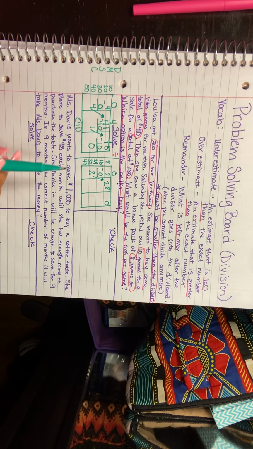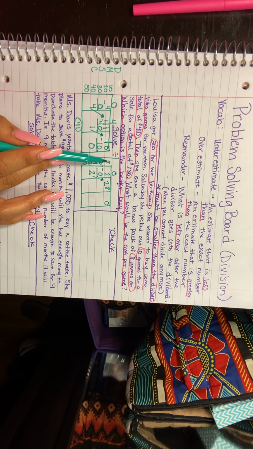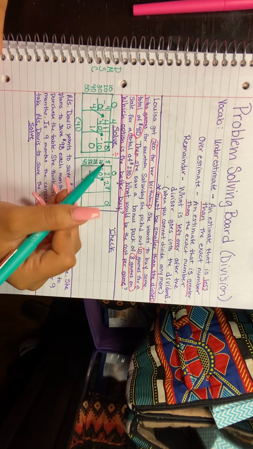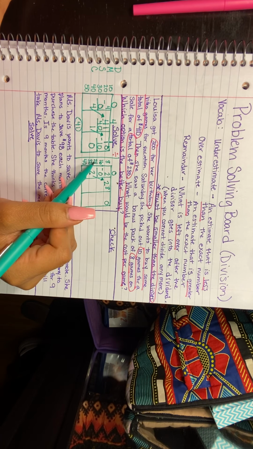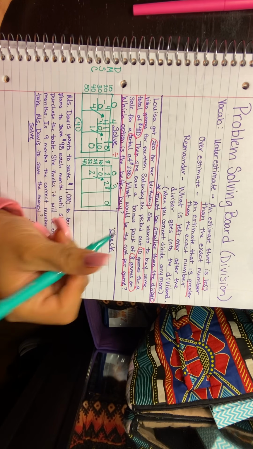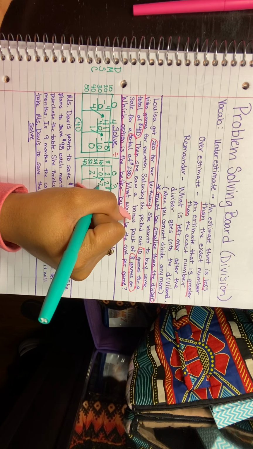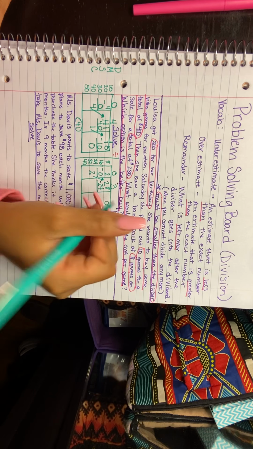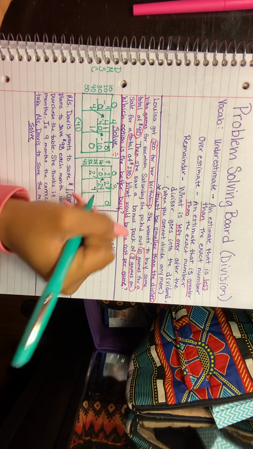Now, I have 28. If I have $28, can I spend 8? The answer would be yes. Now I need to figure out how many times. You can't go over 28, so I can't use this 32. I need to use this 24. 1, 2, 3. So that's 3 times. 3 times 8 gives me 24, which is my multiplication. Now I can subtract. So 8 minus 4 gave me 4.